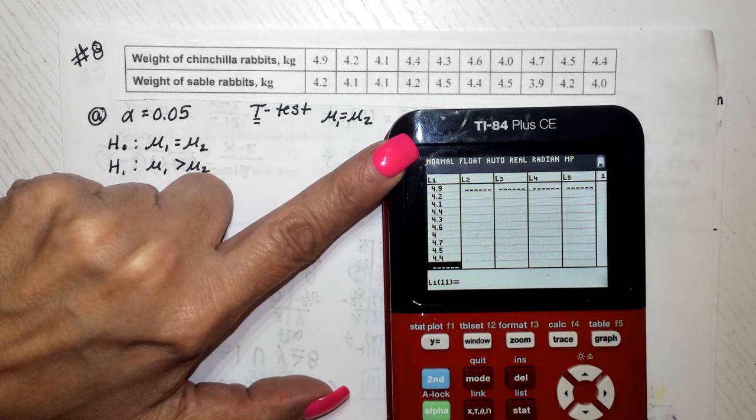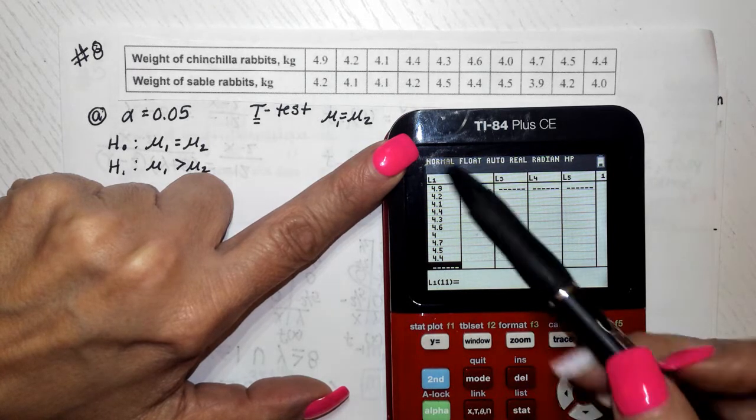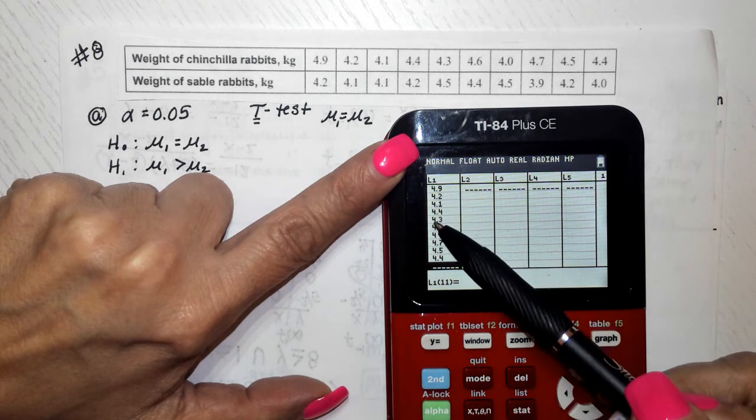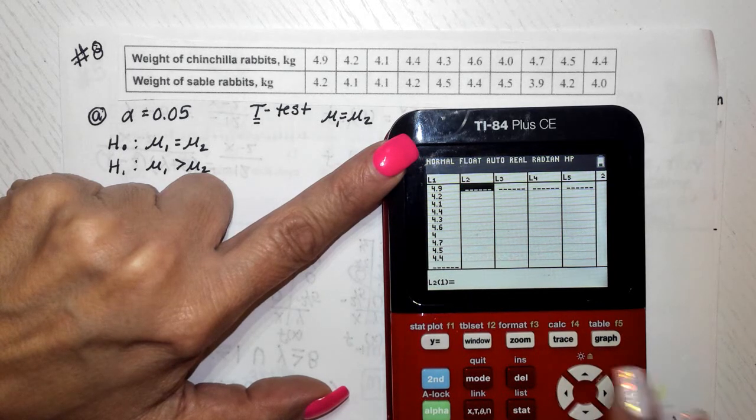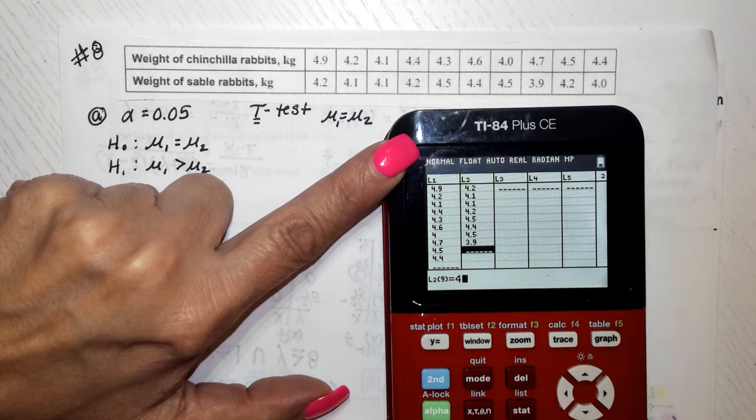1, 2, 3, 4, 5, 6, 7, 8, 9, 10. 1, 2, 3. 1, 2, 3, 4, 5, 6, 7, 8, 9, 10. Okay, and then the other side is 4.2, 4.1, 4.1, 4.2, 4.5, 4.4, 4.5, 3.9, 4.2, 4.0.